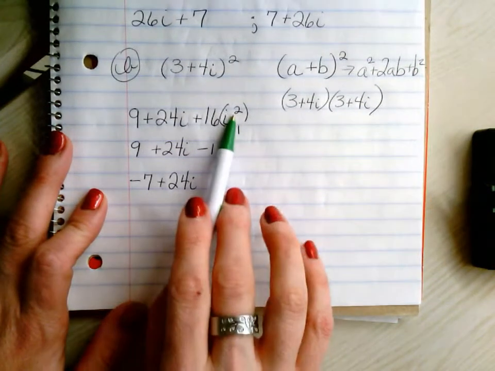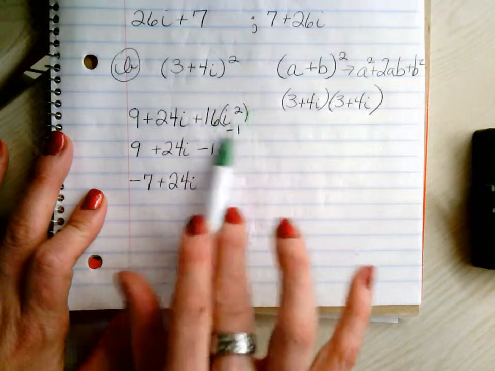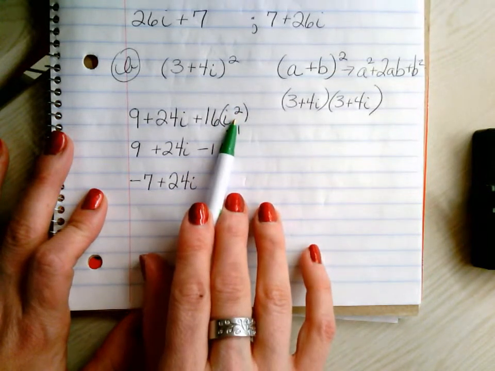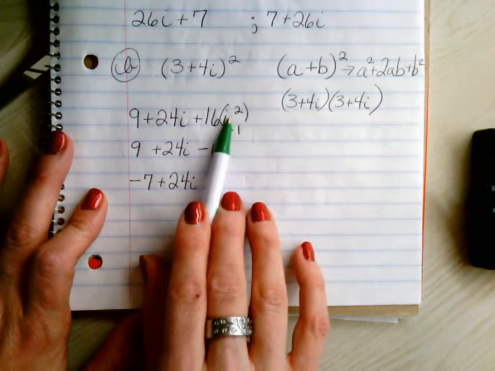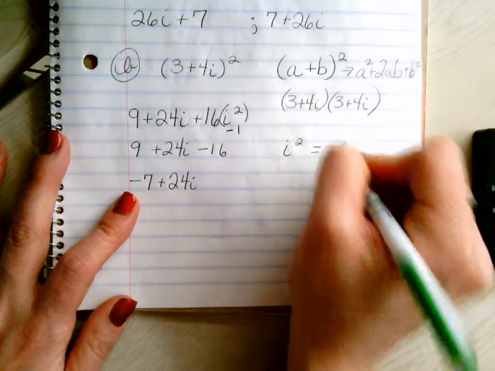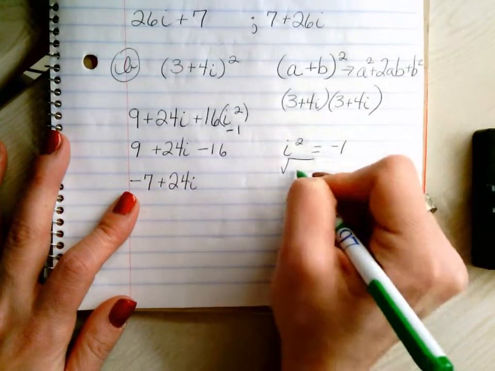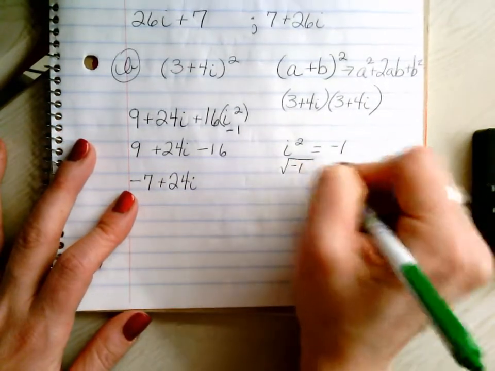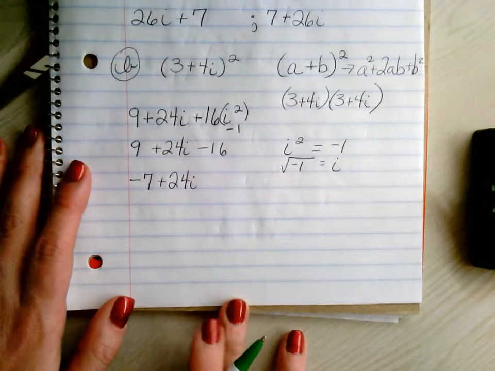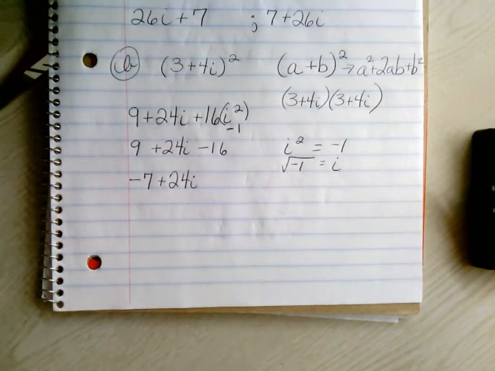If I remember right from last year, a lot of people would leave this, and unfortunately, that would be incorrect. You have to replace the i squared with a negative 1 because we learned that i squared is negative 1, and we learned that the square root of negative 1 is i. Seems sketchy, but it's true. That's the imaginary number that was created.